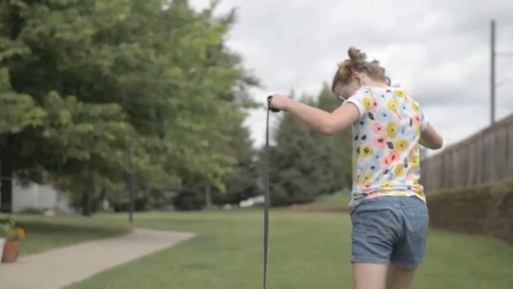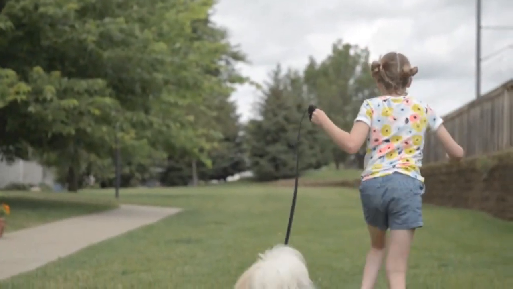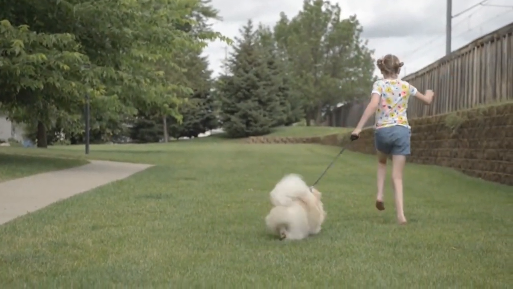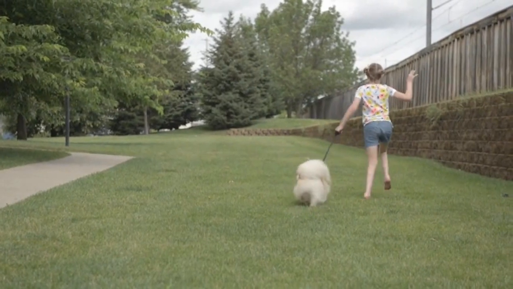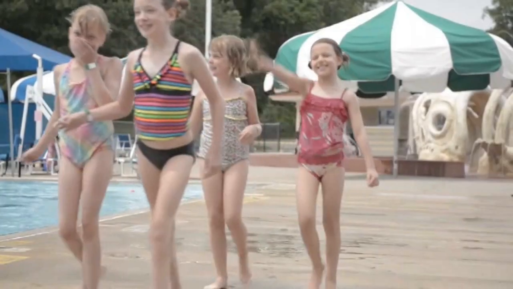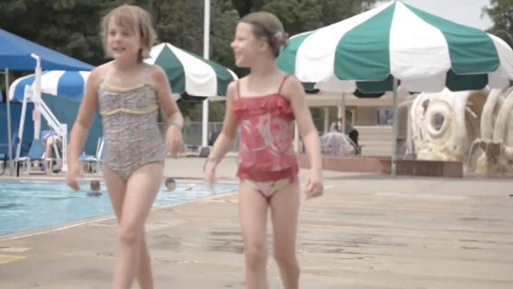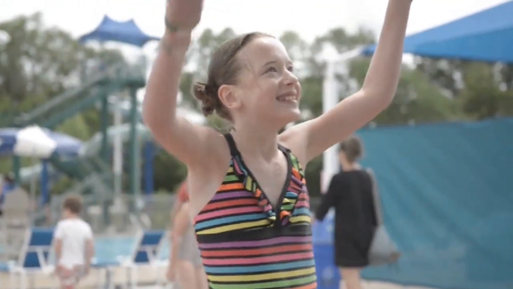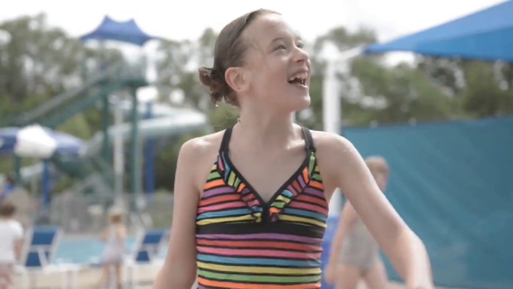I'm looking at this girl who came into Gillette really having a tough time walking, and now she goes wherever she wants to go. I feel proud and excited for her future. Now I know with a little support here and there, she can do whatever she wants to do.